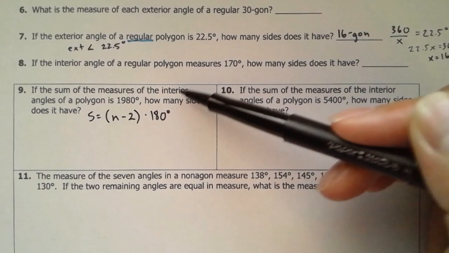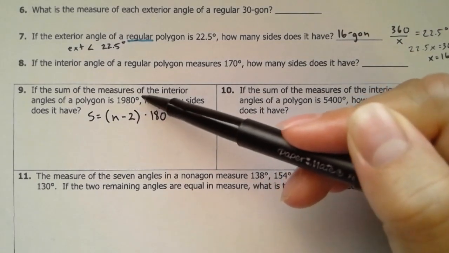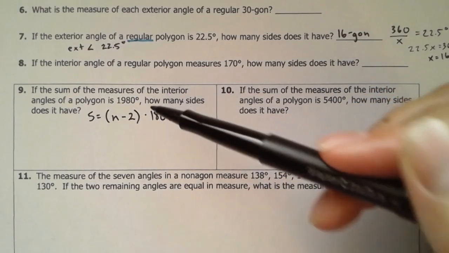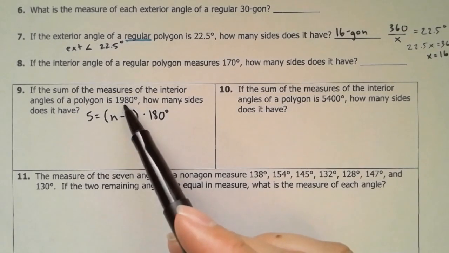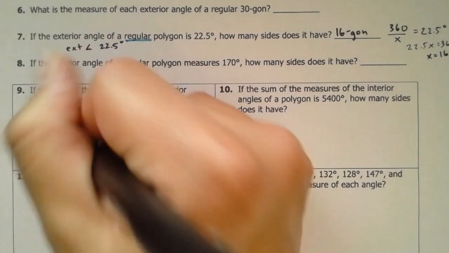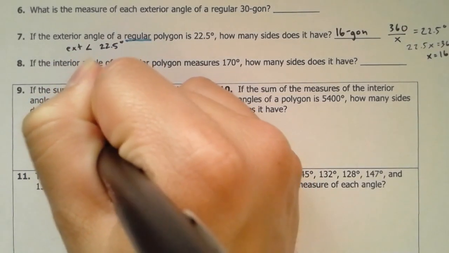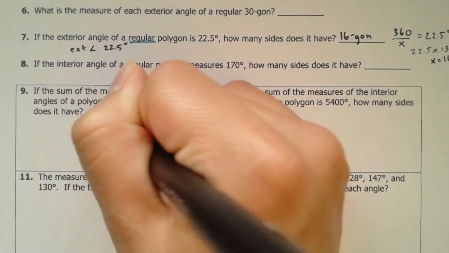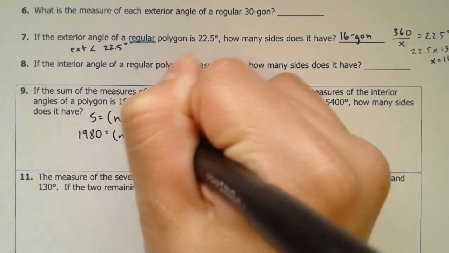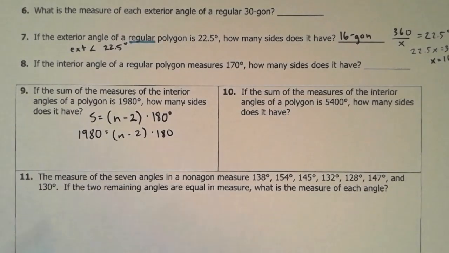They tell us that the sum of the interior angles is 1980 degrees. How many sides does it have? So they give us S. You plug in for S and you're solving for N, the number of sides.